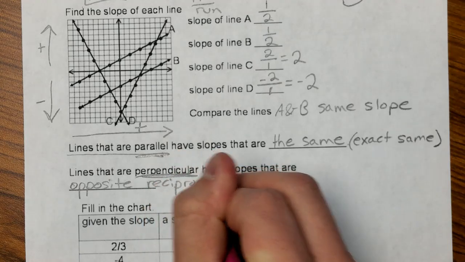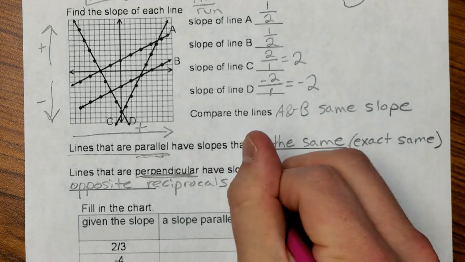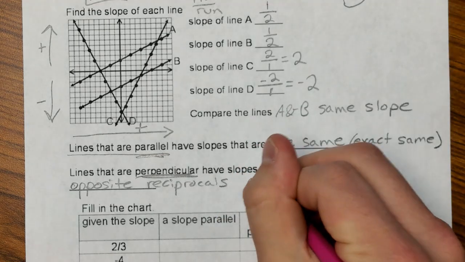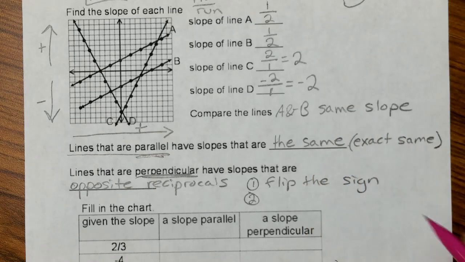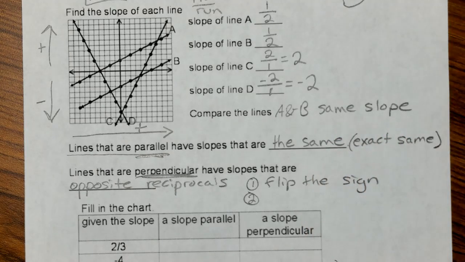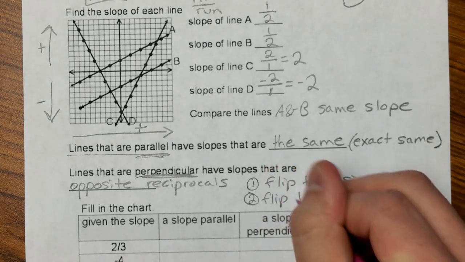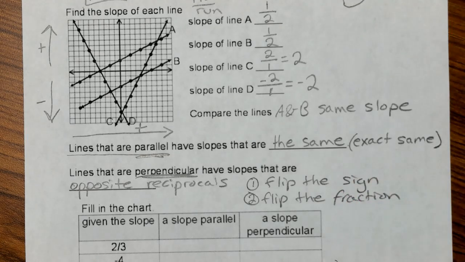If it is perpendicular, the word that we use to call it is opposite reciprocals. And when you do opposite reciprocals, we have to do 2 things. I have to flip the sign. So that means if it was negative, it goes to positive. If it was positive, it goes to negative. So I'm flipping the sign no matter what. And I flip the number or my fraction.